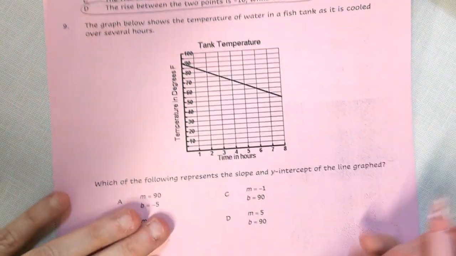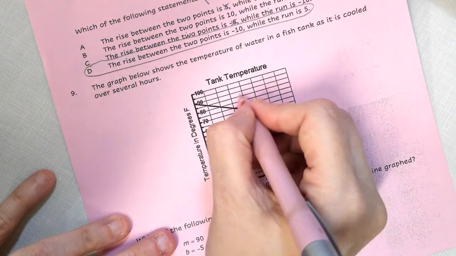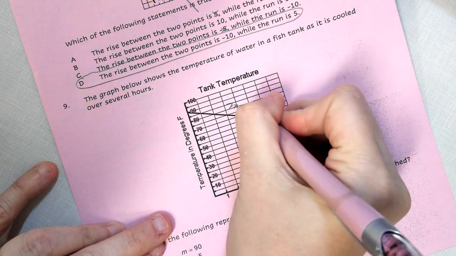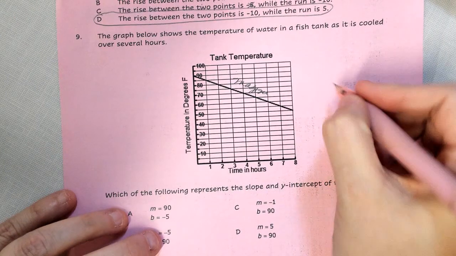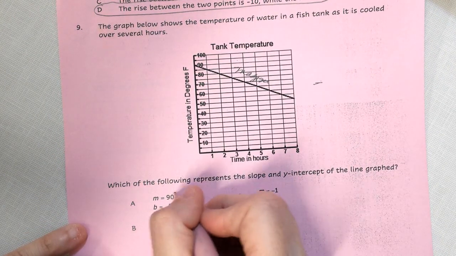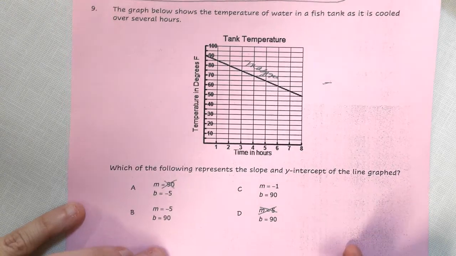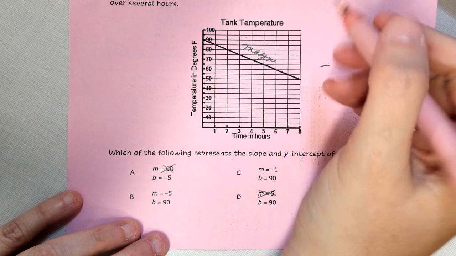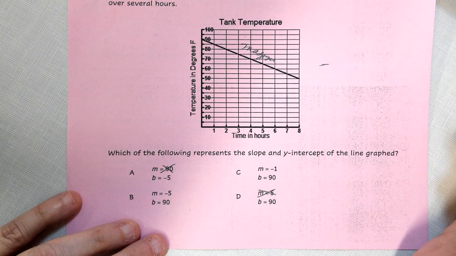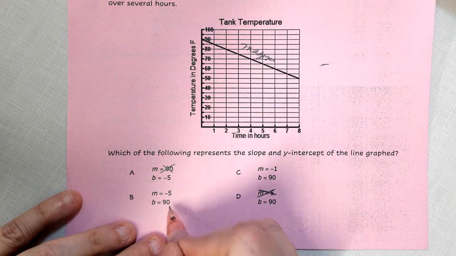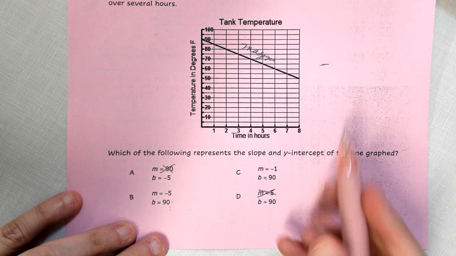Okay, again, let's look at this one. I assign a line. Okay, this is negative slope. So I'm immediately going to cross off those two because they don't have negative slope. So I don't even need to worry about those, okay? The whole thing is wrong. Okay, now I'm going to look. So I know the slope is negative. And now when I look at my two remaining answer choices, they both tell me that my y-intercept is 90, so that's not going to help me.